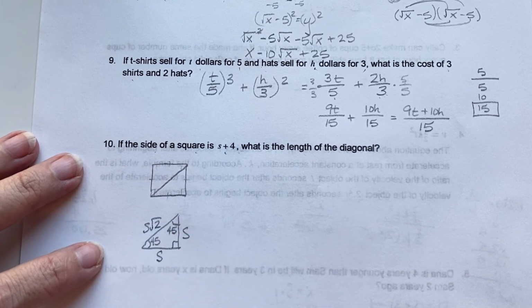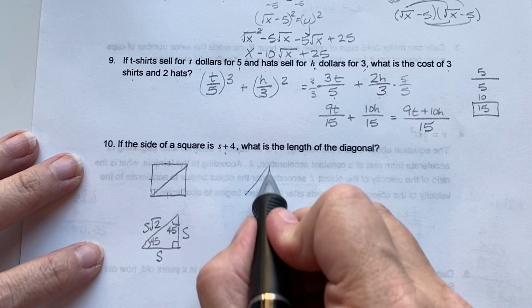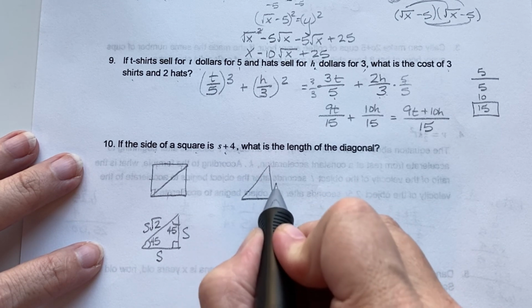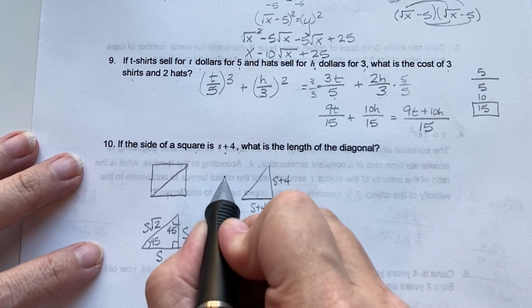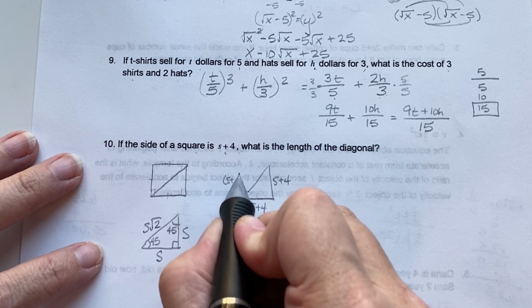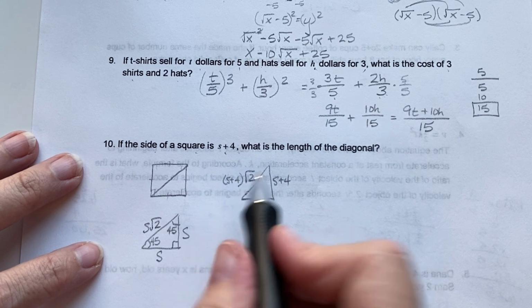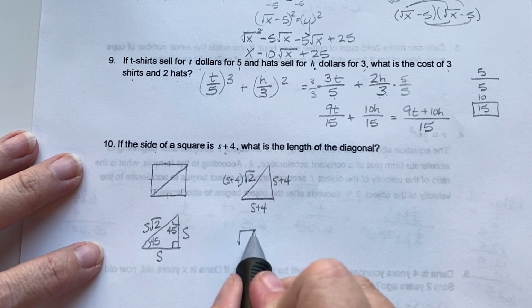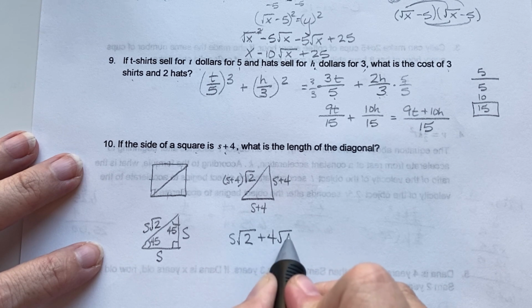And the formula for that is s times square root 2. Okay, so in this case, if our s is actually going to be s plus 4, over here it will be s plus 4 times square root 2, just like it is here. Okay, so now all you have to do is distribute that root 2. So we get s root 2 plus 4 root 2.